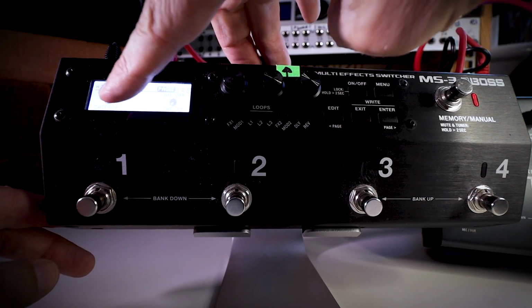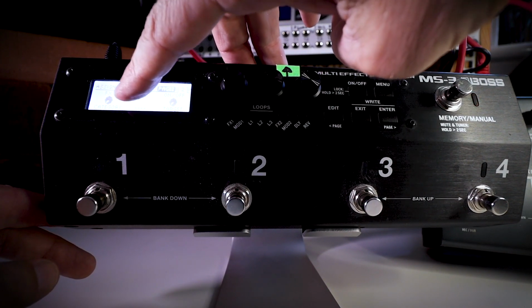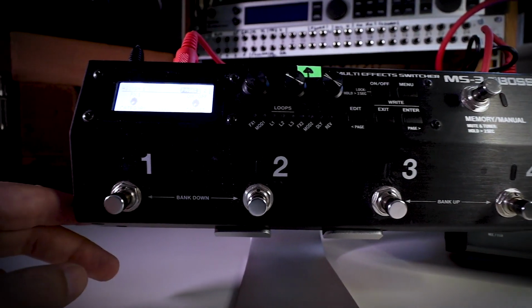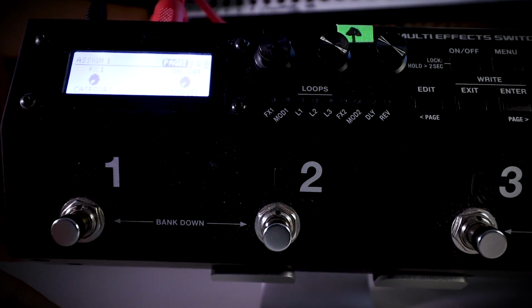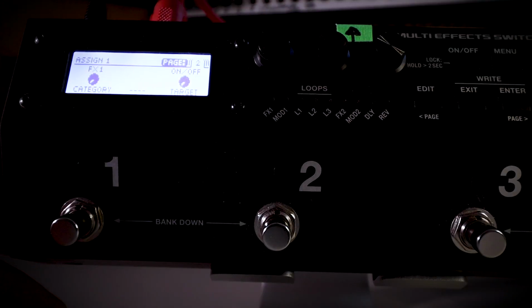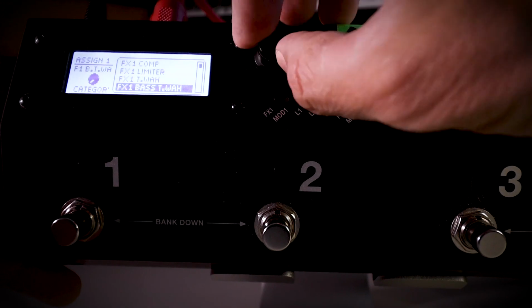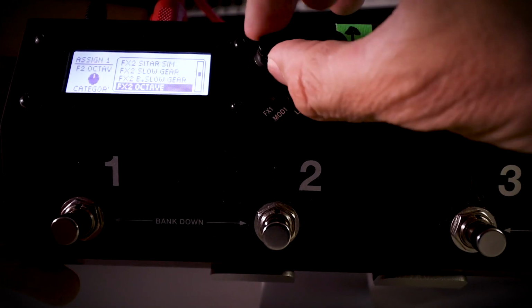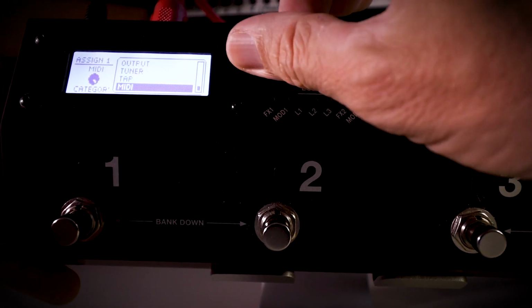This is the all-important thing, the FX category. Now with the FX category, can you see that okay? Let me zoom in a little bit. With the FX category, I need to set this to MIDI. Now MIDI is there, it's just right at the end of this very, very long menu.